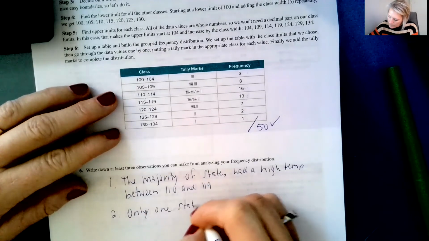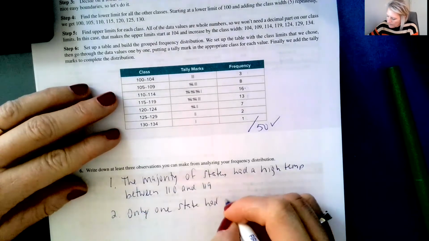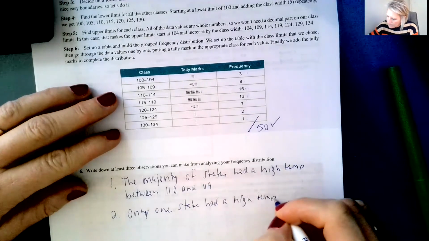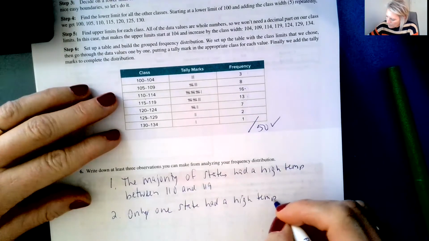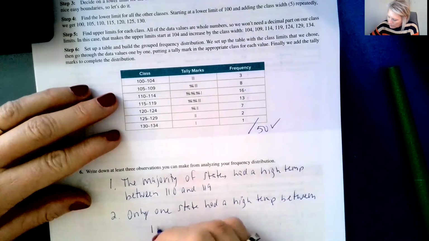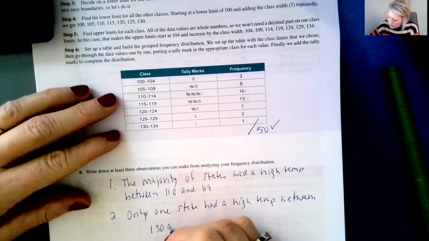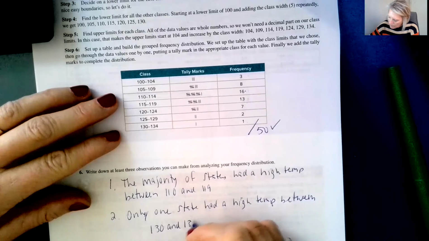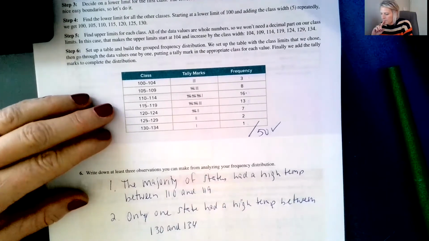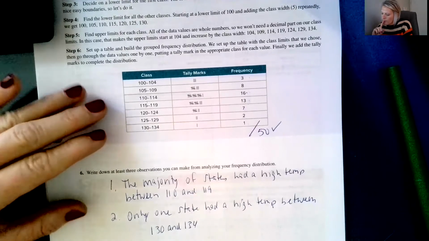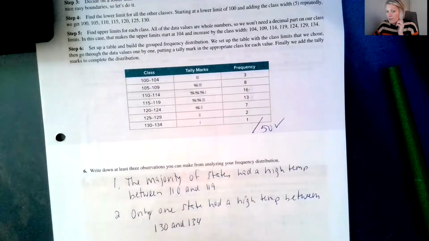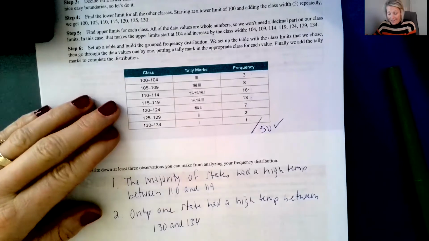The second one I'm going to say is only one state had a high temp between 130 and 134. So there's only one of those. And I think one interesting is that even with Alaska, right?